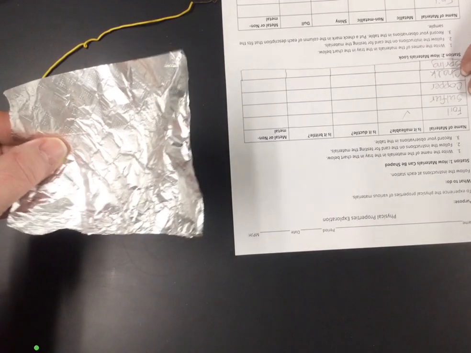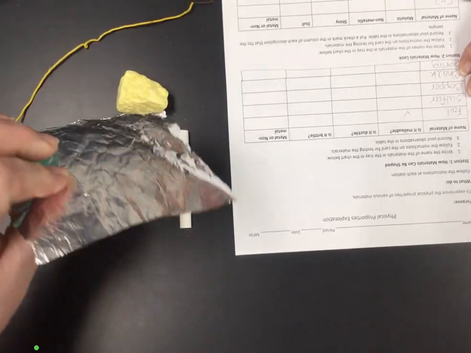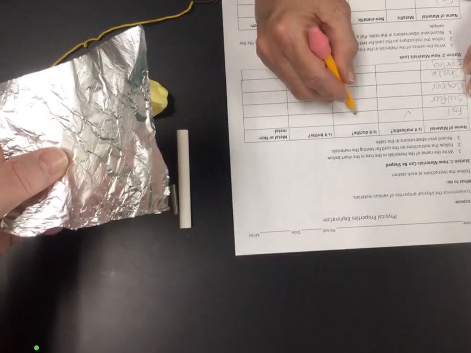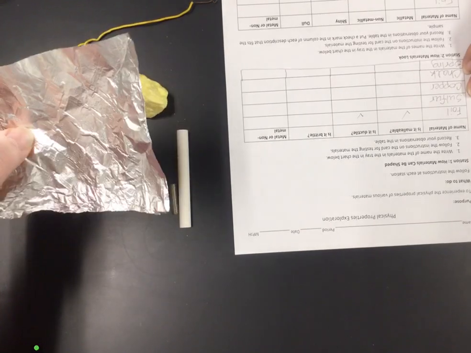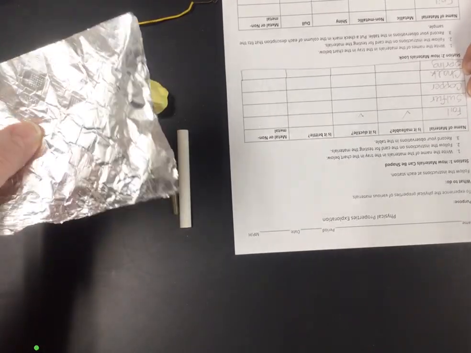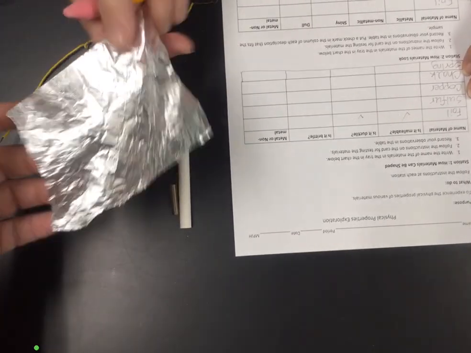Ductile means it can be formed into wire. Well, if you can form it into a sheet, you can probably also form it into a wire. It is not brittle because it's not breaking. But then you have to say if that's a characteristic of a metal or a non-metal. We're going to let you fill that part out yourself based on what you know.